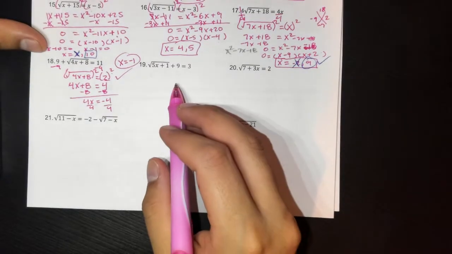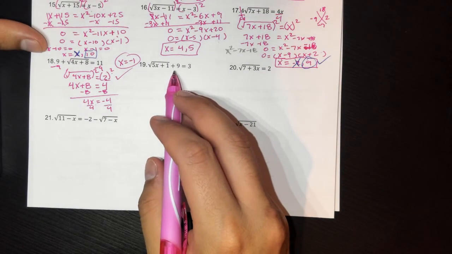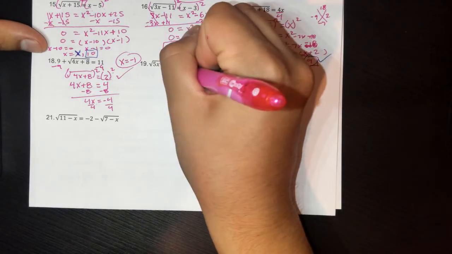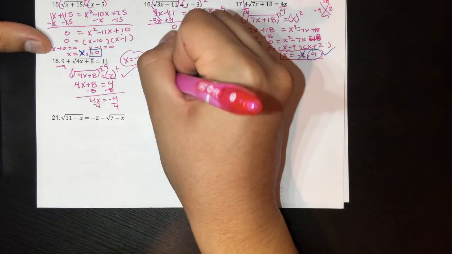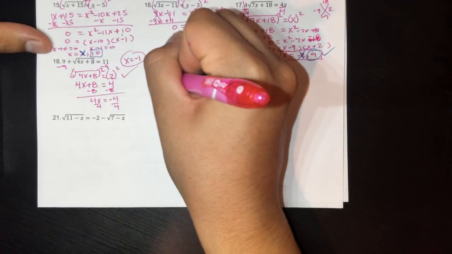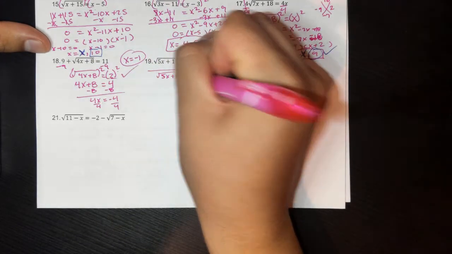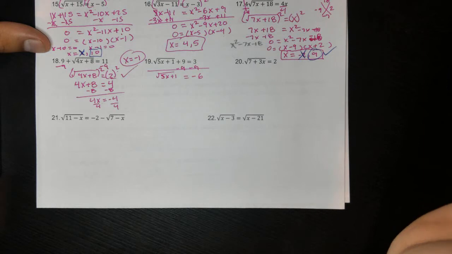Alright, so now on 19, we cannot square first, I have to get rid of this 9, so minus 9 on both sides, we get square root of 5x plus 1 equals negative 6.